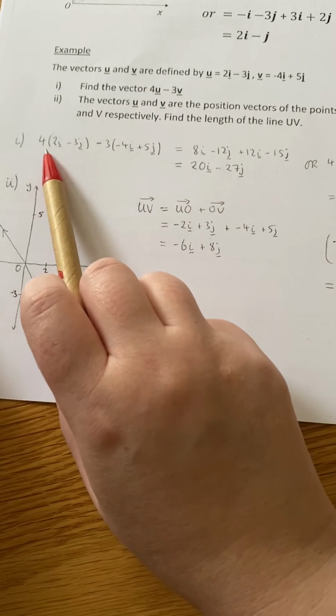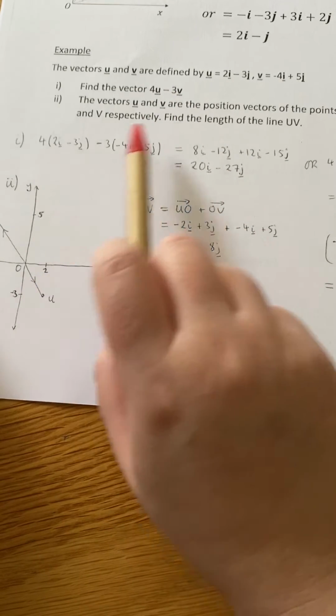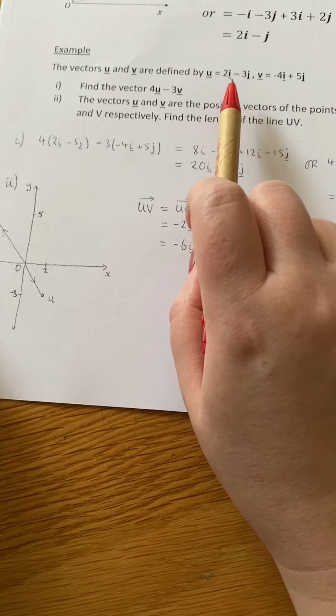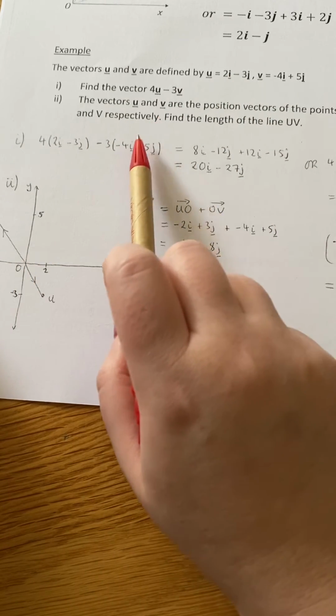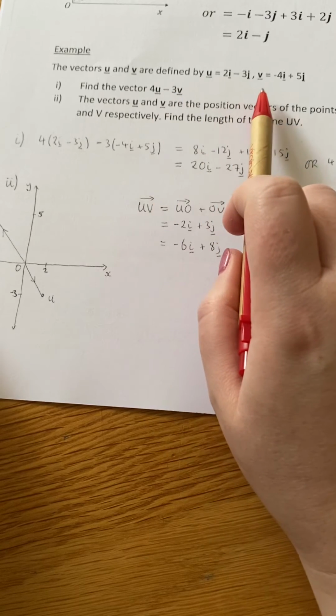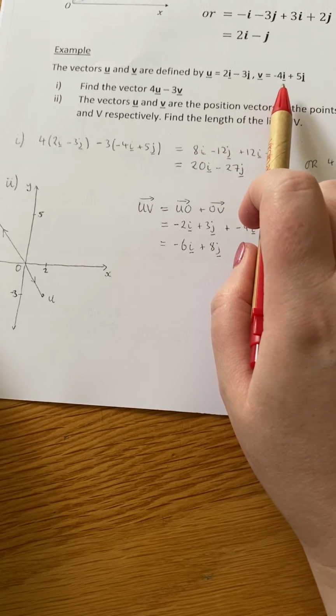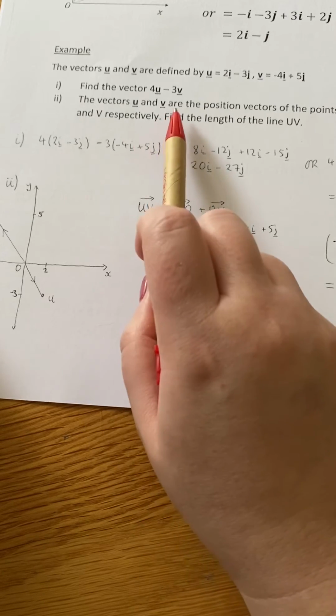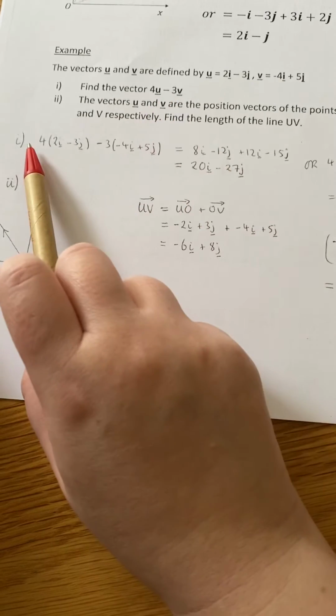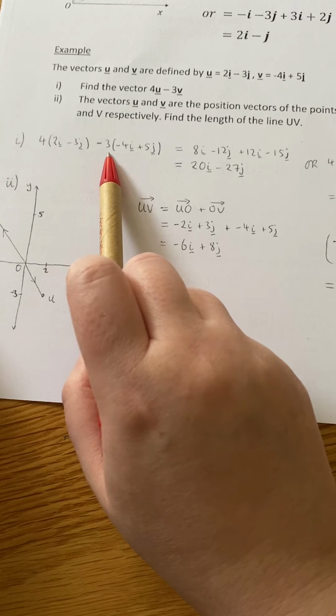So you're literally substituting. Every time you see the u, you're substituting what u is equal to, so that's 2i minus 3j, so that's in that bracket there. Every time you see the v, you are substituting what v is equal to, which is there, so minus 4i plus 5j, and obviously putting those numbers in front like in that question. So 4 take away 3, those numbers are in front of those brackets.